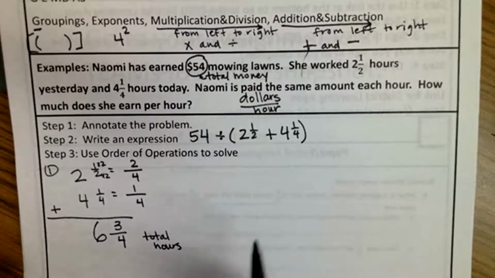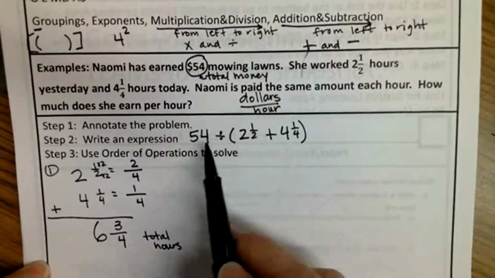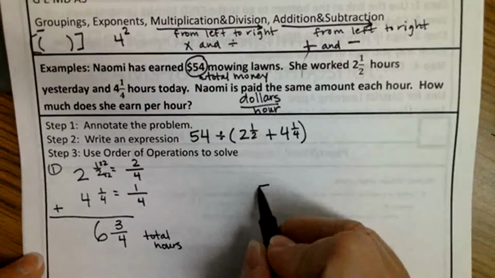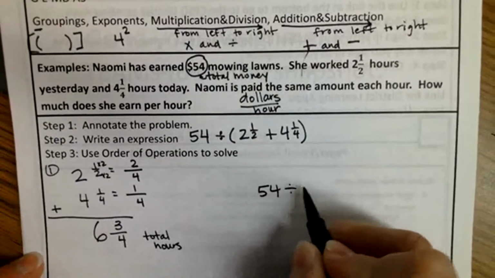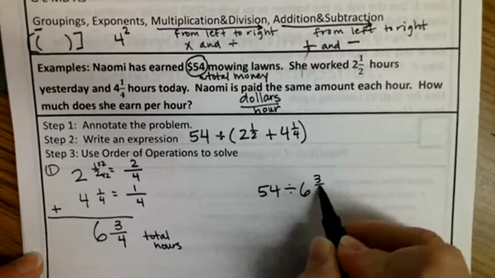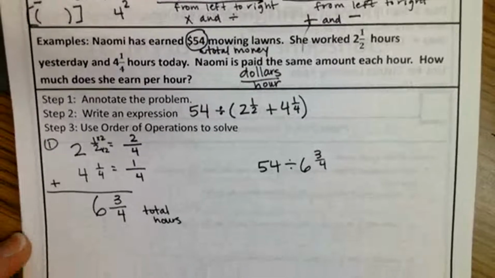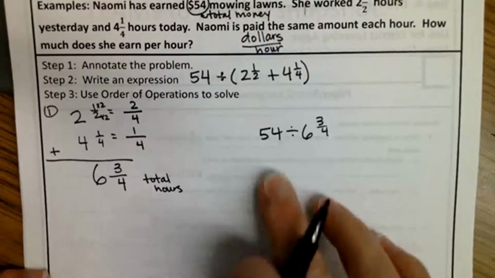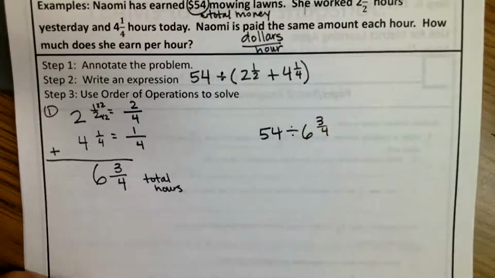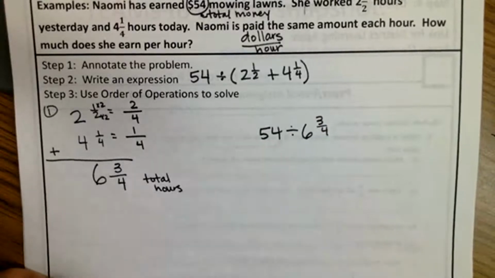So now that I know that's what goes in here, I can divide 54 by 6 3/4. That's going to give me dollars per hour. I also know how to do this. I have to convert this mixed number to an improper fraction, and I have to make 54 a fraction by putting a 1 underneath it.